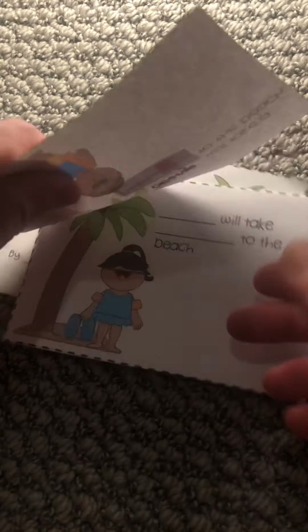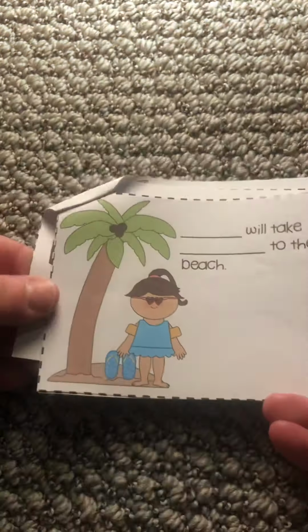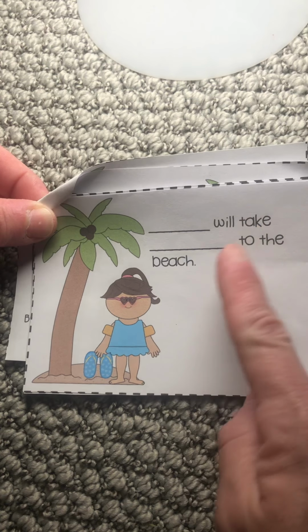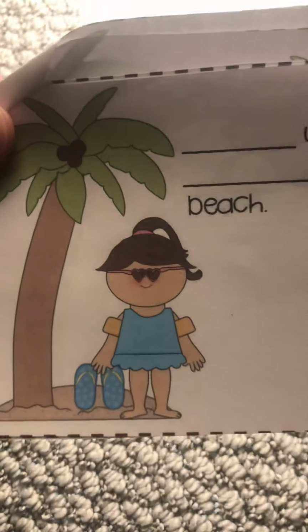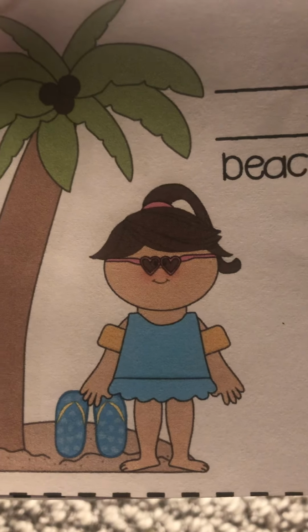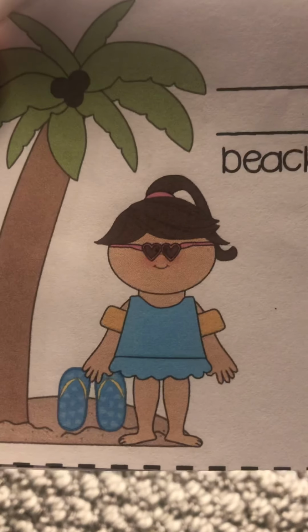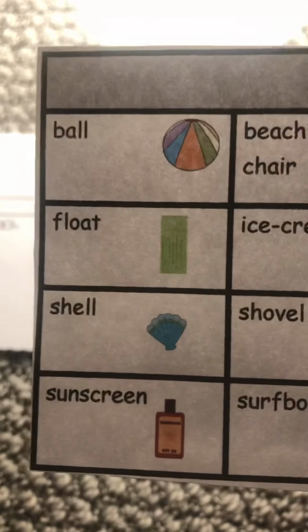Great, next page. Okay, we're using the picture clues. Let's see what she's carrying. It says, blank will take blank to the beach. Let's see what she's holding. Do you see the blue things in her hand? What are those? Now we'll go to the word bank and we'll find the match.